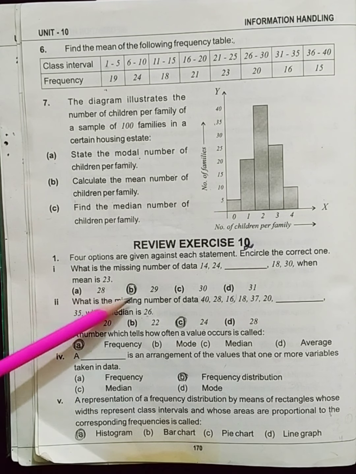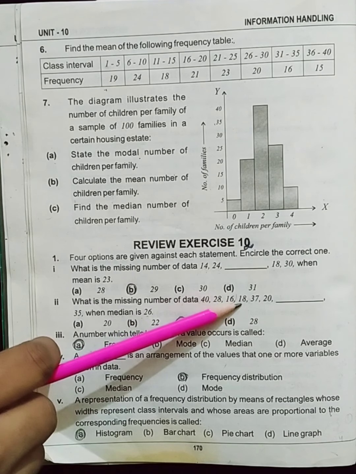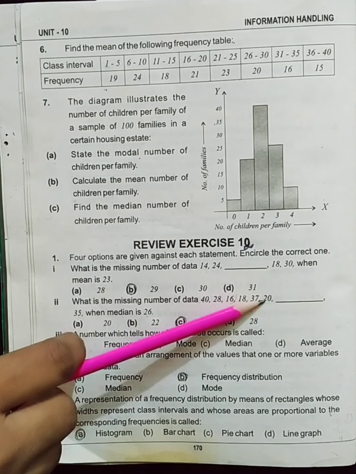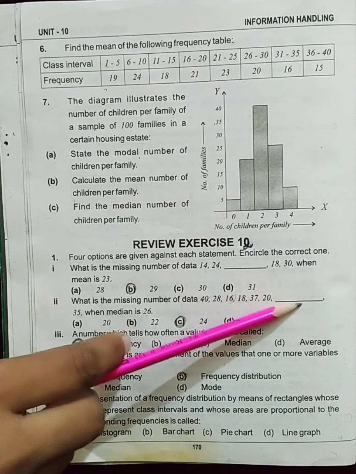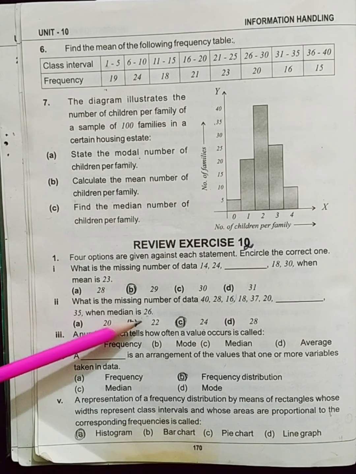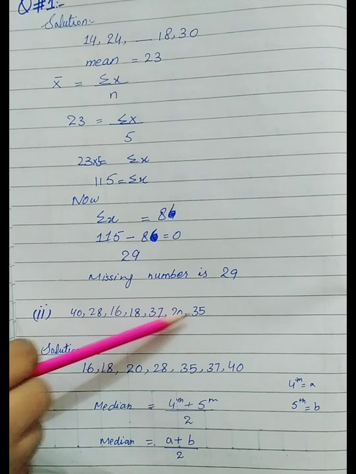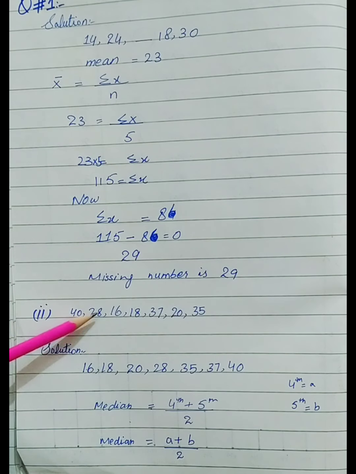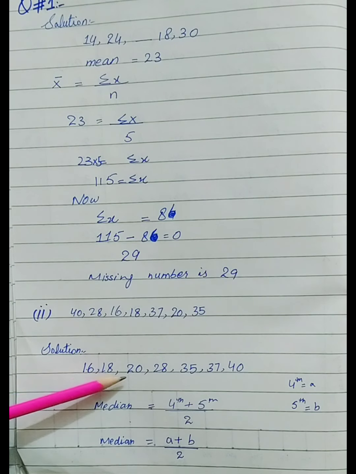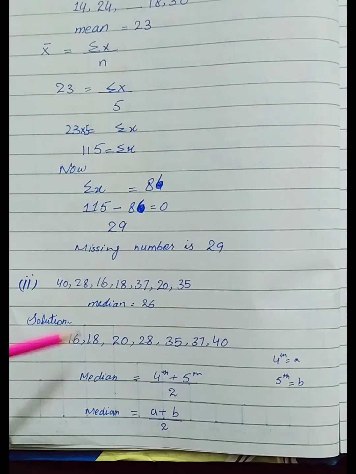Next is, what is the missing number of data? 40, 28, 16, 18, 37, 20 and one value is missing, then 35, when median is 26. So we have 7 values in which one is missing. Firstly, we arrange the values in ascending order: 16, 18, 20, 28, 35, 37 and 40. We have median, which is 26.